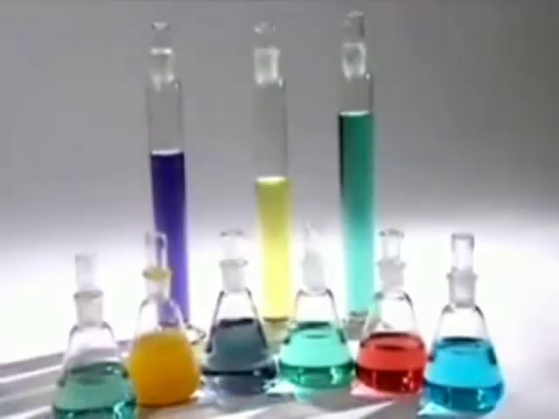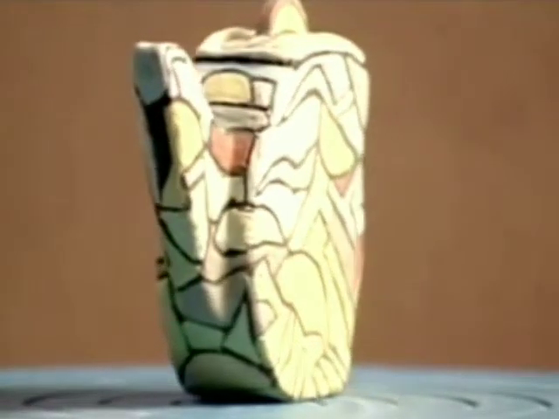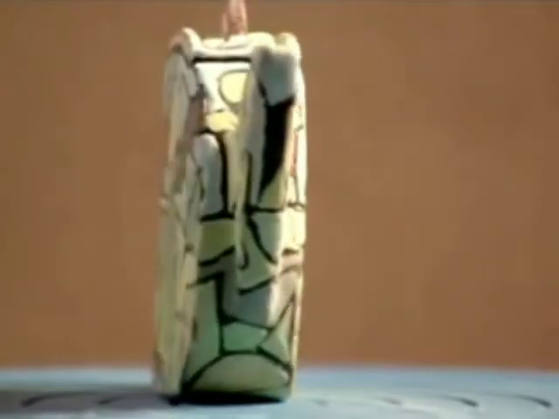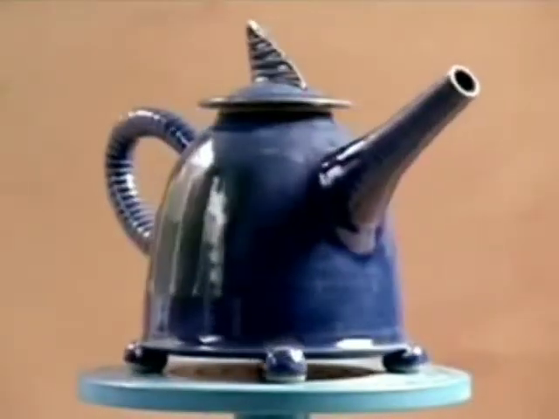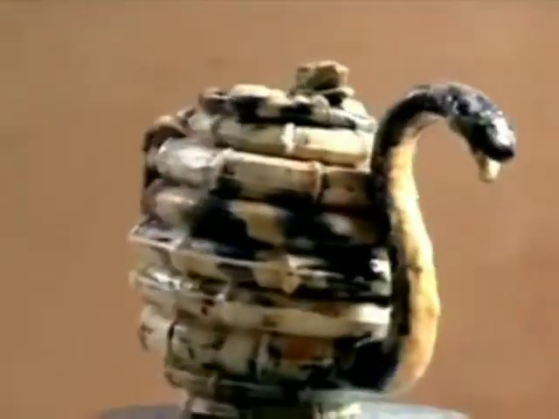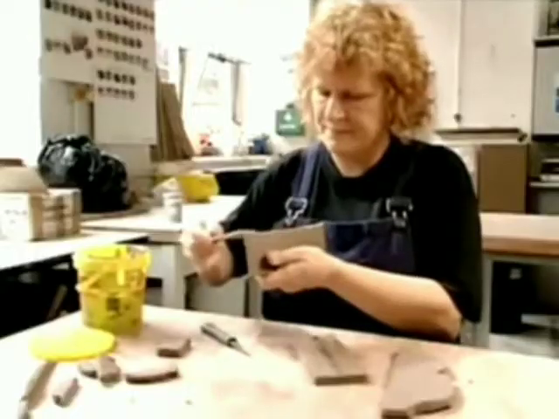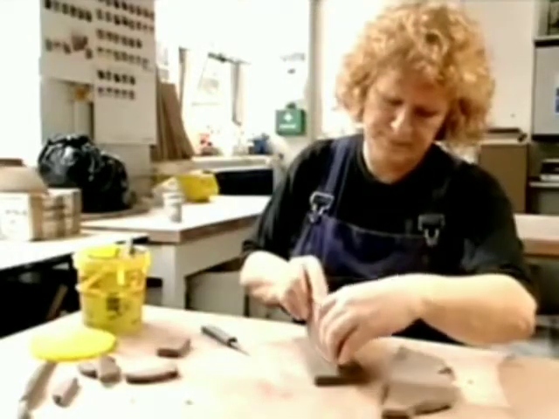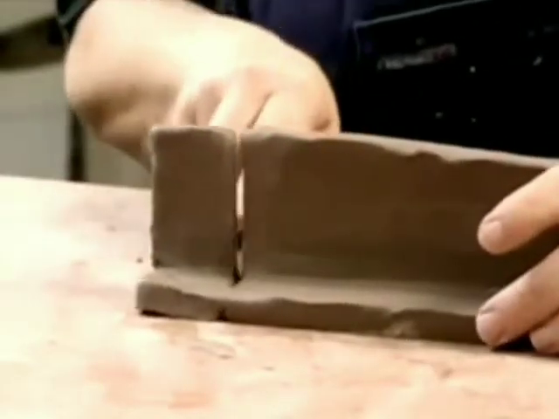The solutions of transition metal compounds are often very colourful. Because of their bright colours, transition metal compounds are used to produce the vivid colours in pottery glazes. They add colour to the surface of the clay. To show the range of glazes, this potter is making some test samples.